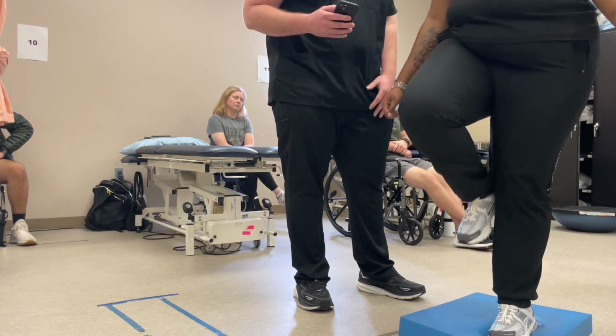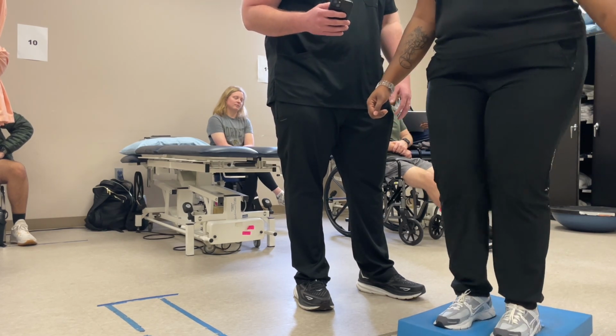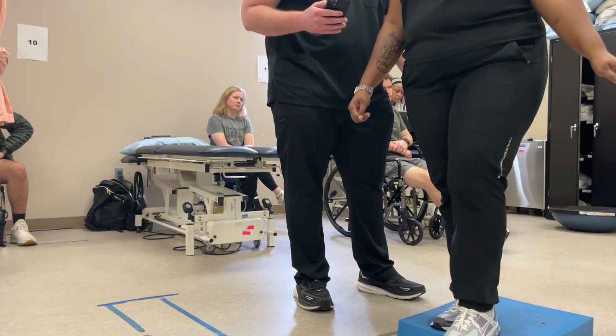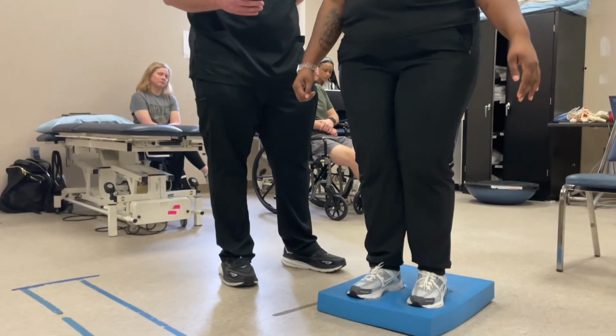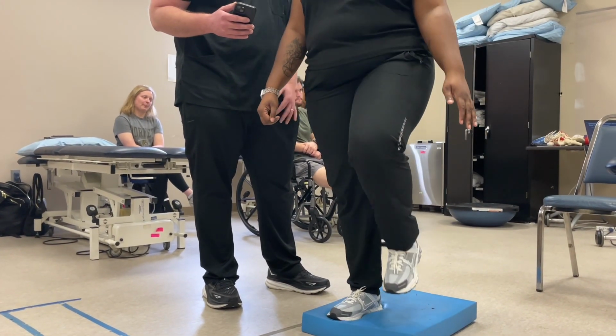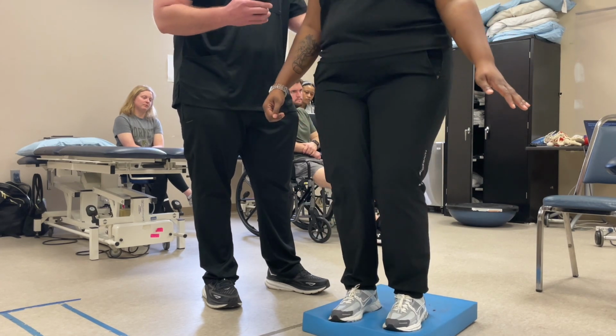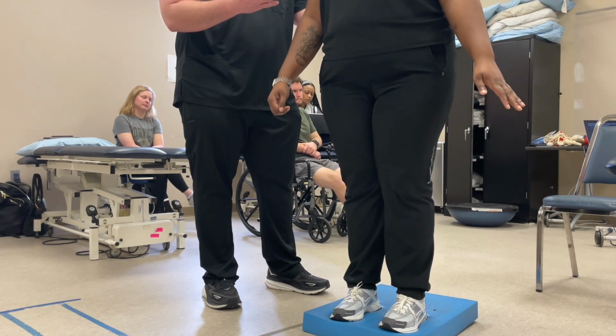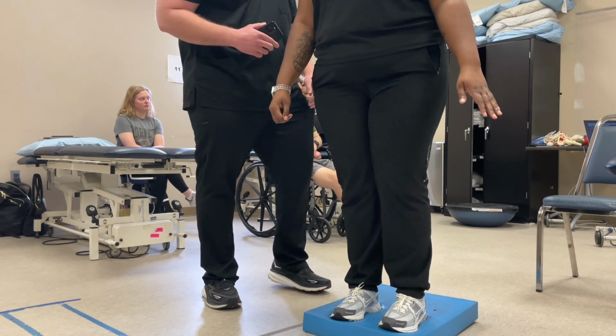Also, you can do different things on the foam pad. You can do different balance exercises like tandem stance, stagger stance, and all that. And also, you can add weighted resistance. You can add ankle weights as she does this to help with her overall endurance. Good. All right, you good right there.